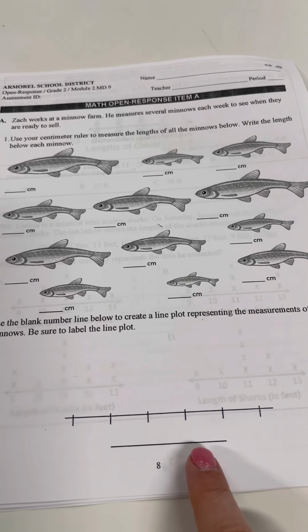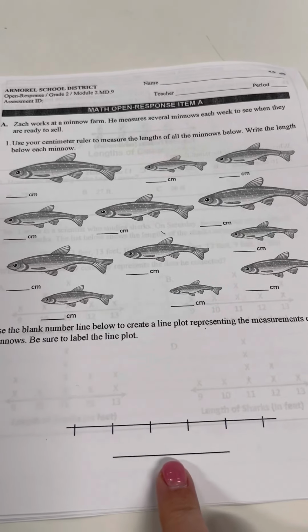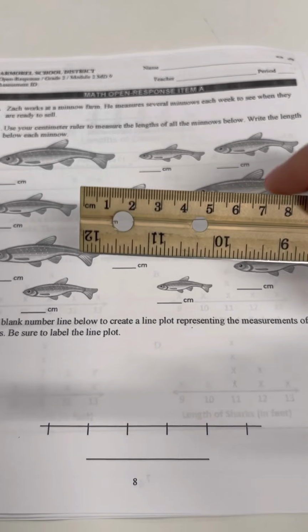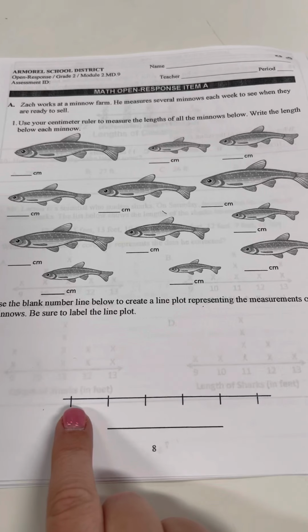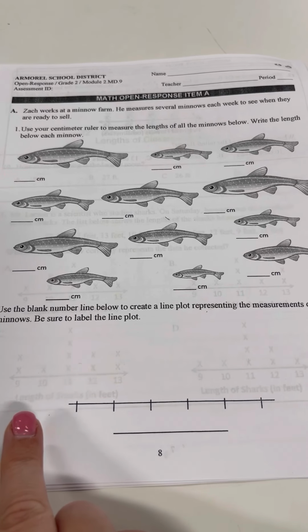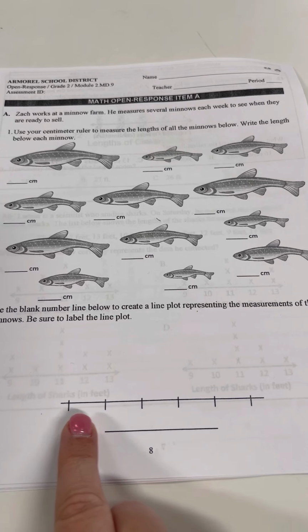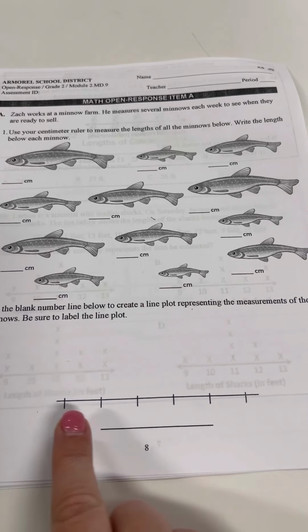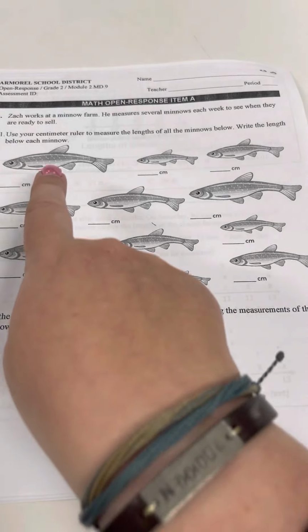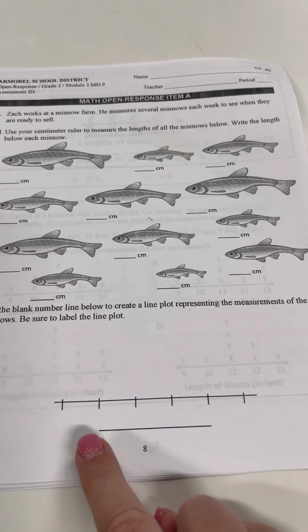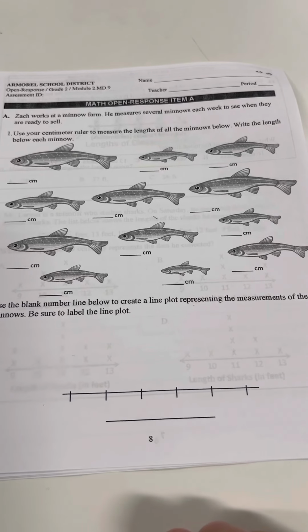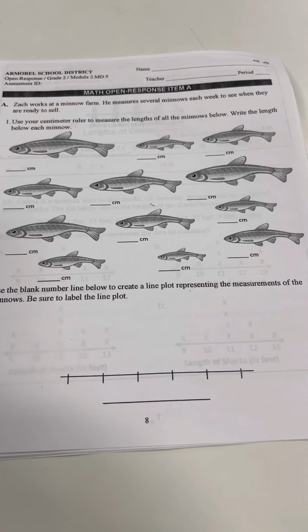Give it a title. Remember that what we're measuring, you give it a title down here. So when you're done, you should have all of the fish measured in centimeters with the centimeter side of the ruler. Start with the 3 right here because there's no reason to start with 0 or 1 because we don't have any fish that small. So we can just start at 3, 4, 5, 6, 7, 8, and fill in your X's. So this one was 3, so I should have an X above the 3. This one was 7, so I should have an X above the 7. And then give it a title. Lengths of fish in centimeters. Something about lengths of fish. Okay? All right. If you have any questions on this one, come let me know.